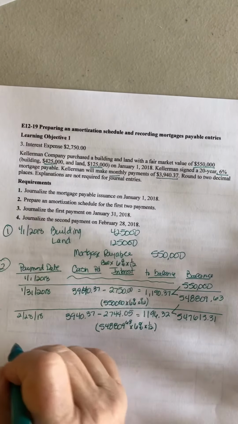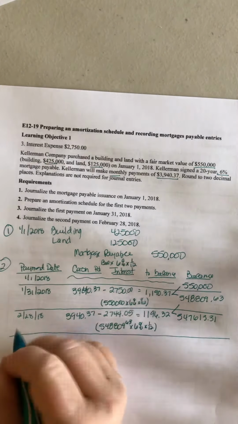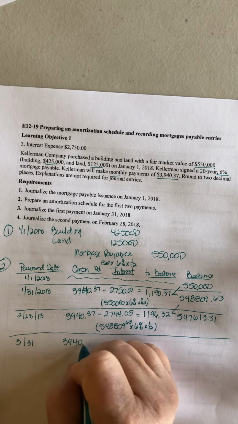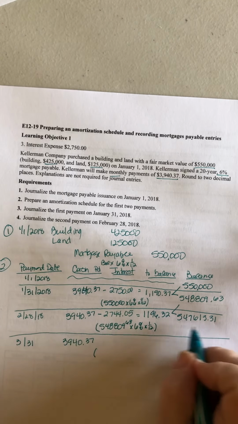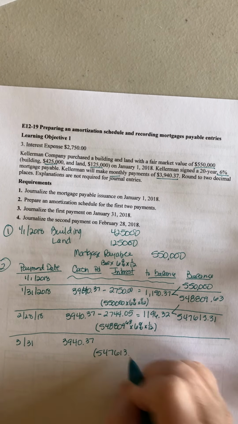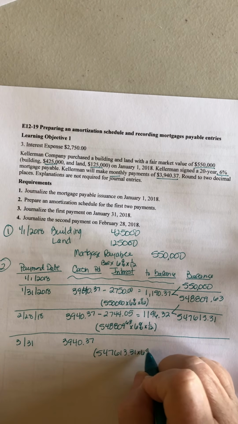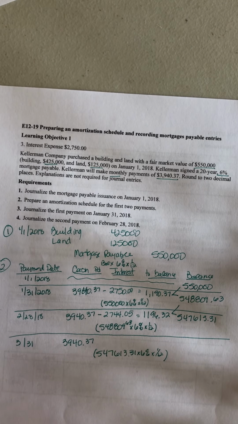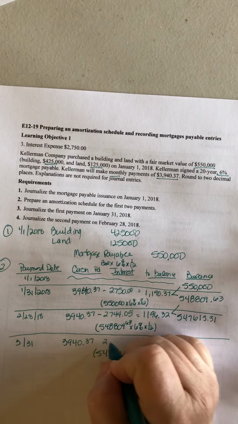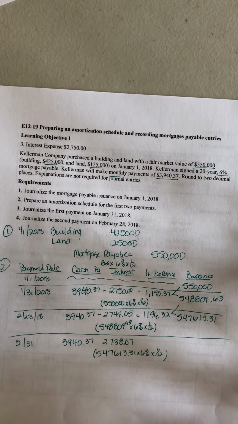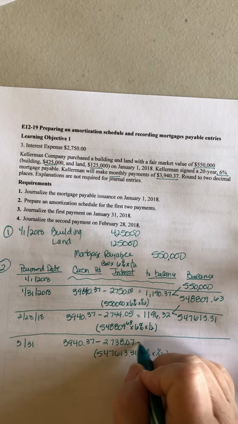All right, they didn't ask for it, but I'm gonna go ahead and do March's. Then March 31st, your payment is $3,940.37. All right, your interest is based off the $547. Okay, so you find the interest, subtract that from the cash paid.